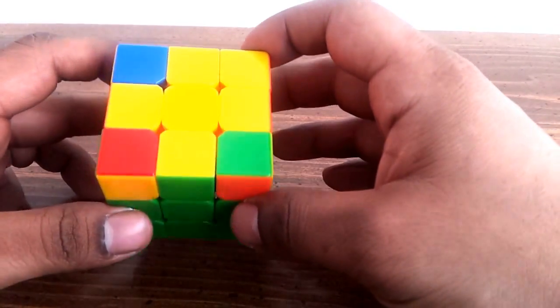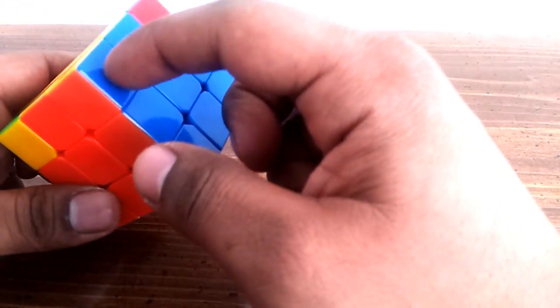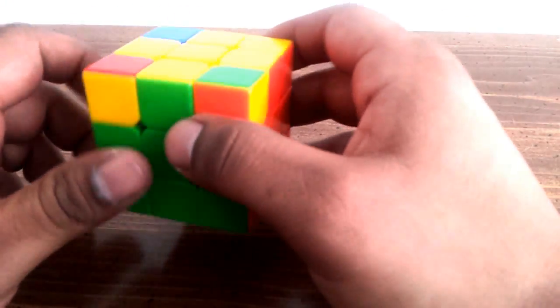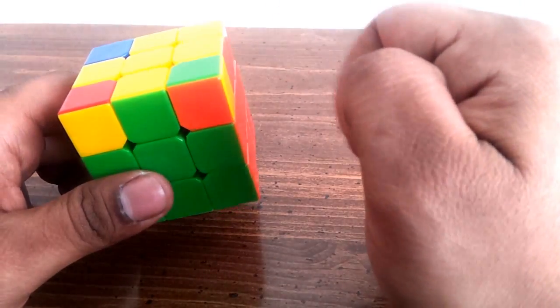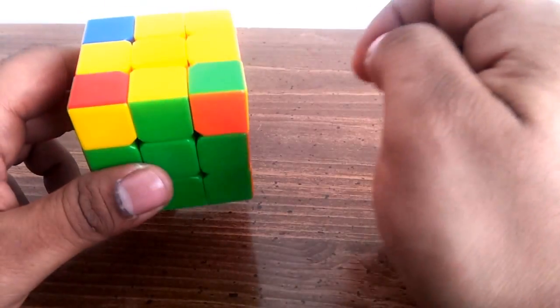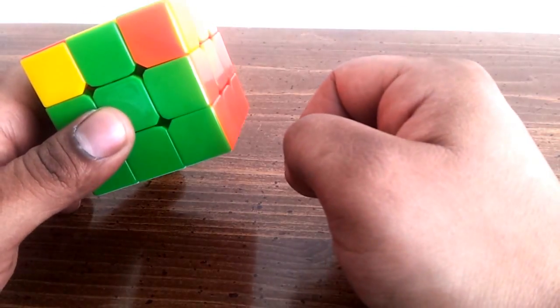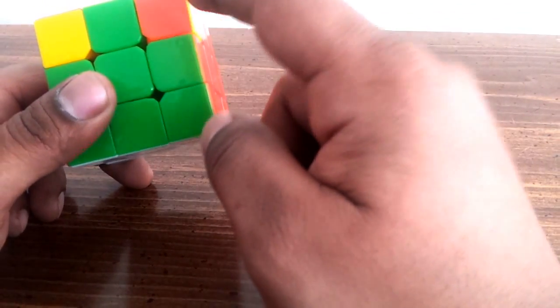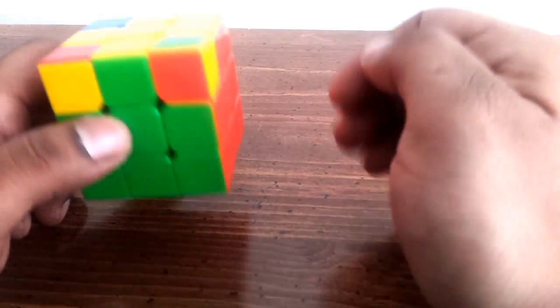Now, since all the edge pieces are aligned, the last thing we need to do is solve for the corners. One of the corners is already solved. If a corner is already solved, we just need to make sure that the other corners are where they're supposed to be. This corner is in the right place, because it should have green, orange, and yellow, and it does.